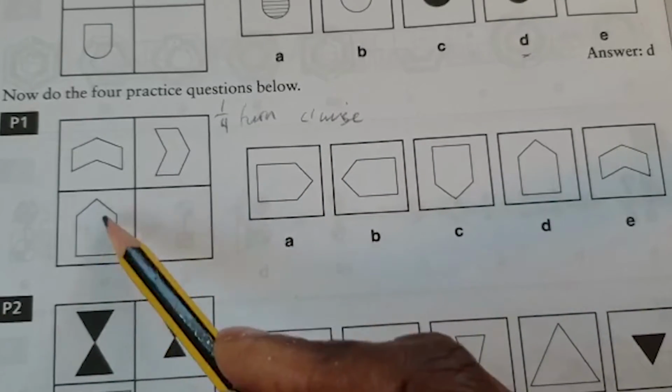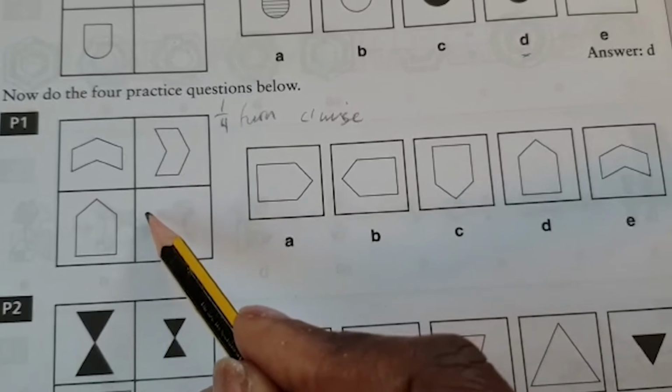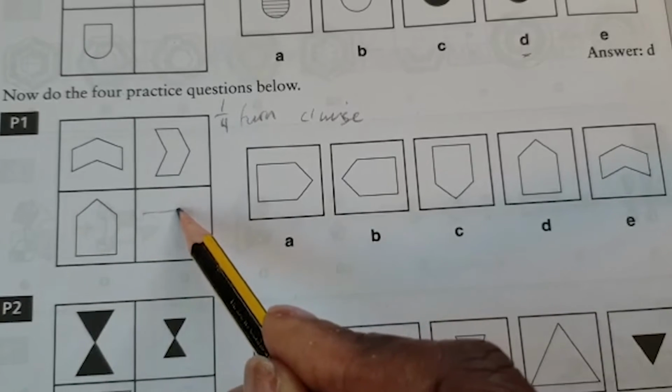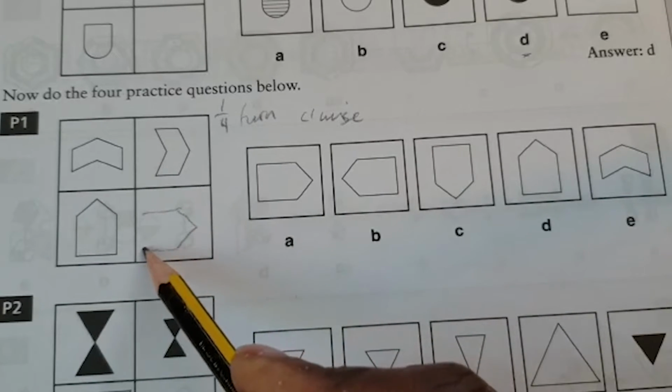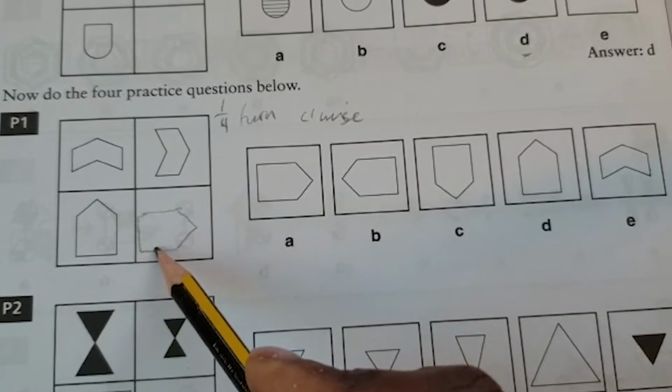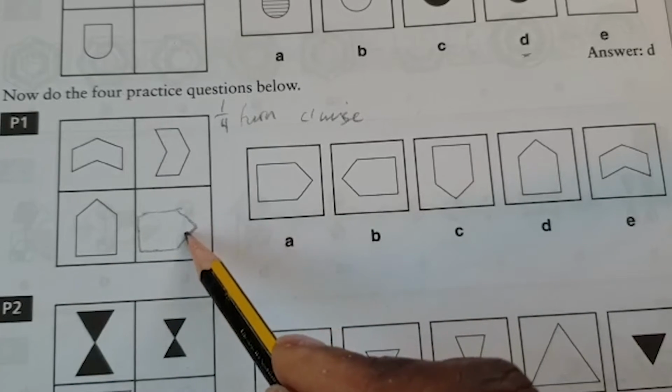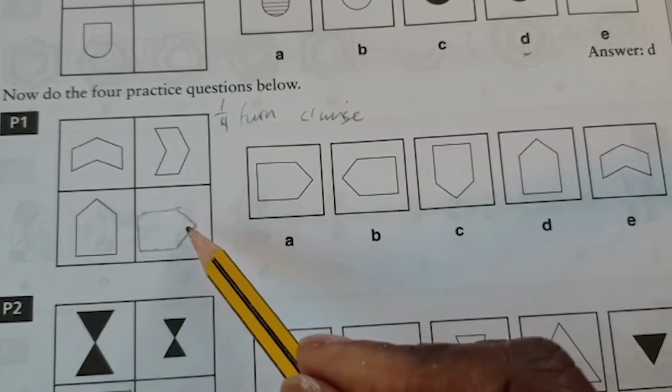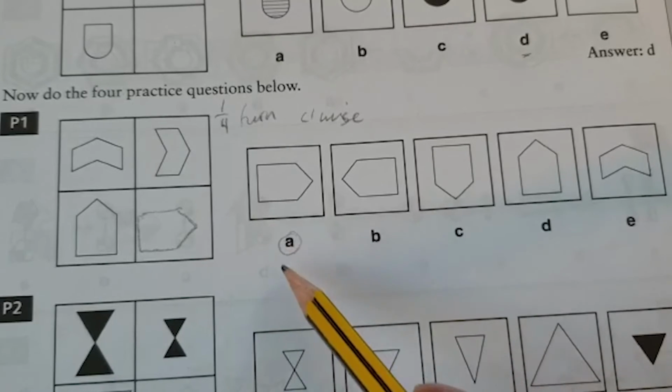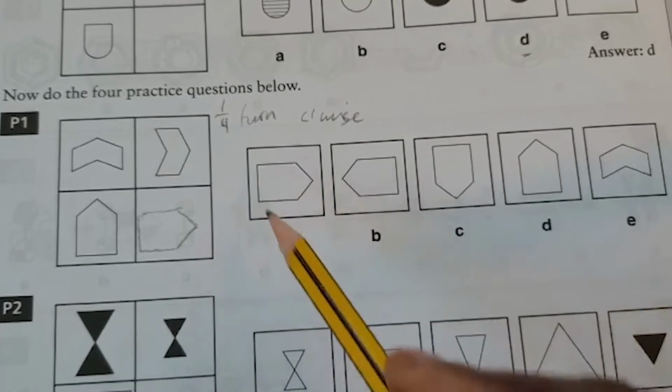So we have this shape here. It would have turned a quarter, done a quarter turn. So I'm going to try and draw it. Feel free to laugh if you need to. If I wasn't drawing it, I'd be laughing. Okay, so it's done a quarter turn and it was clockwise. So of course that means our answer is going to be A. There we have it.